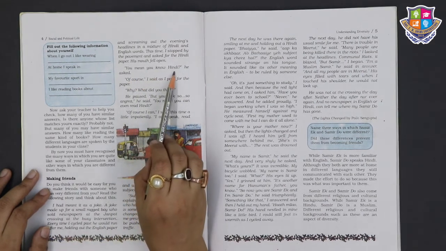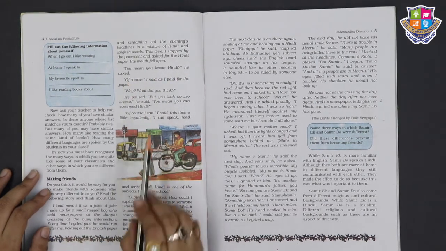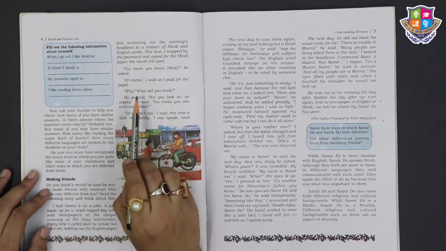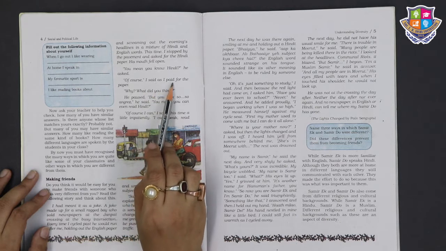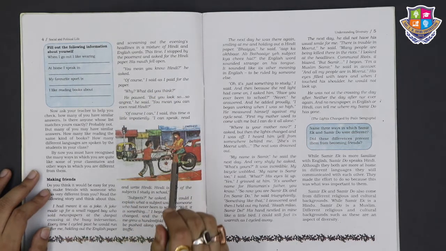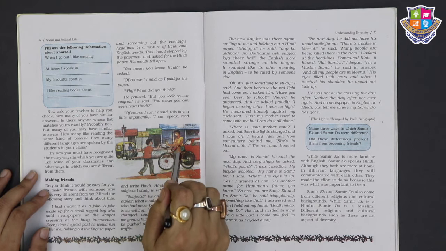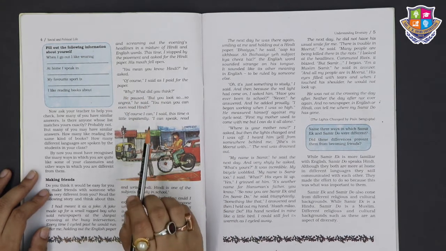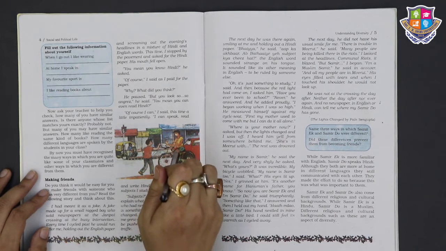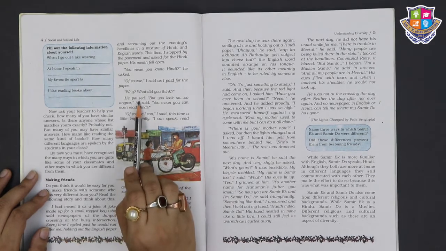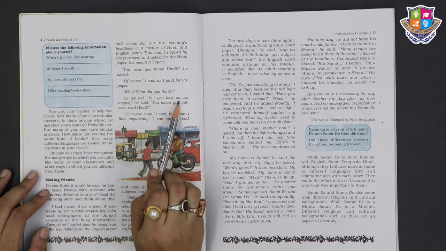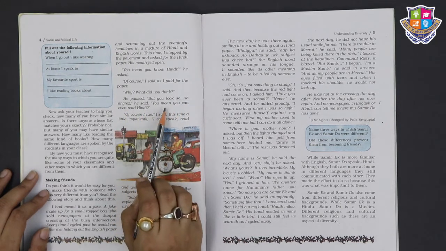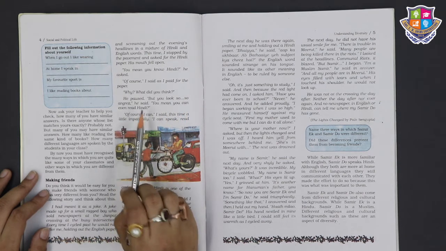You mean you know Hindi? he asked. Of course, I said, as I paid for the paper. Why? What did you think? He paused. But you look so Angrez. You mean you can even read Hindi?